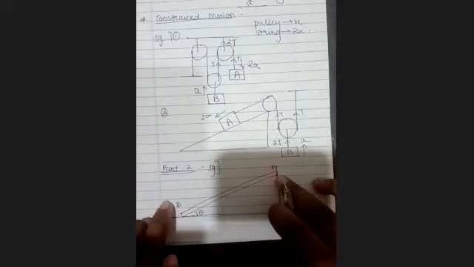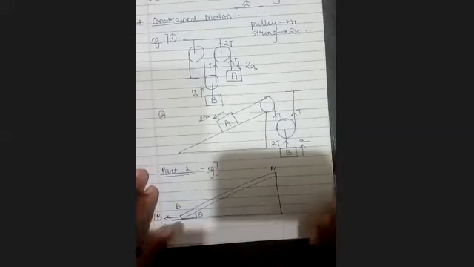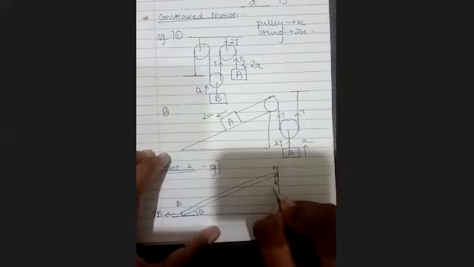When this moves, it will slide down in this direction, in this way. The rod will go here, which we can call B. So it is VB, and this side will move with VA.